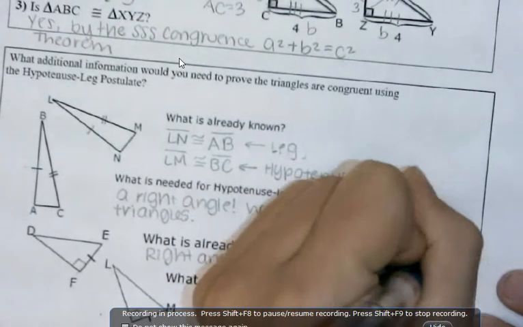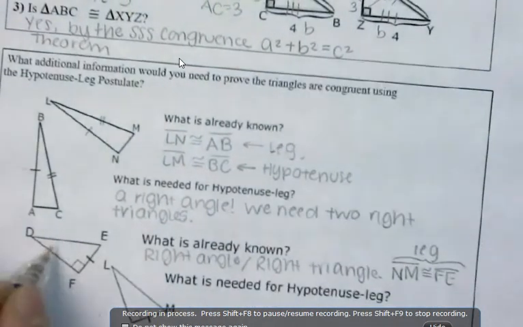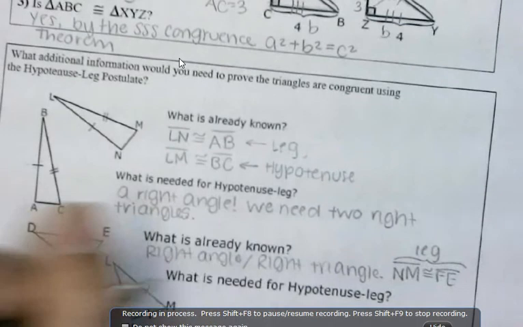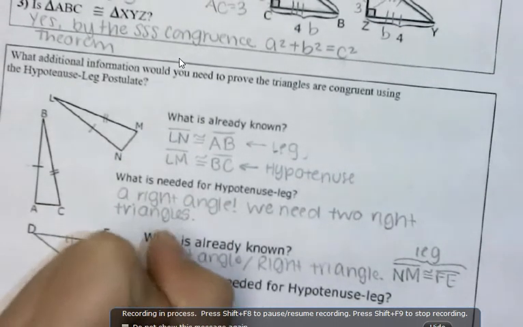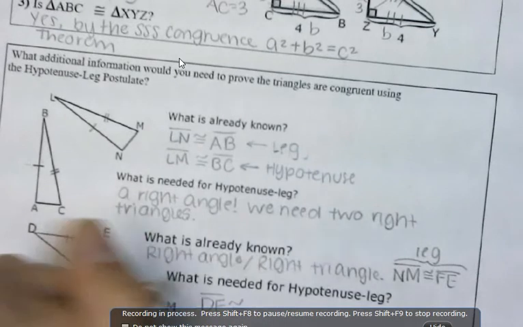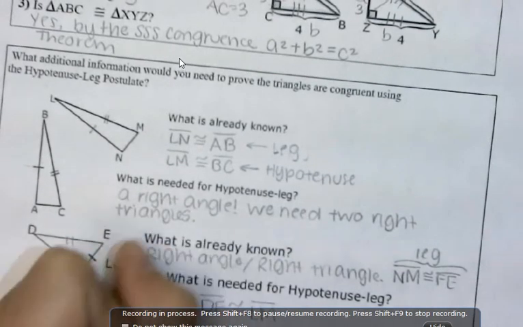So here we have our leg, but we don't have that our hypotenuses are congruent. So this is what I would need to prove in some way. I need to show that DE is congruent to LM in order to use my hypotenuse leg theorem.